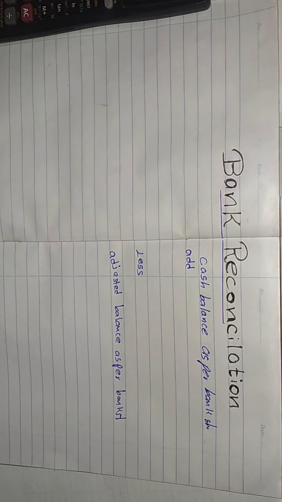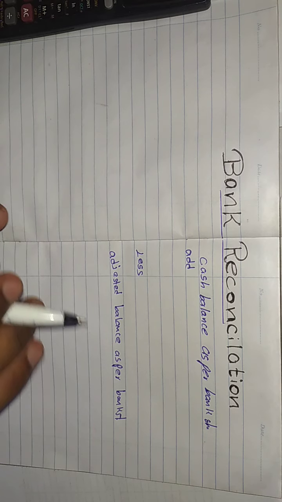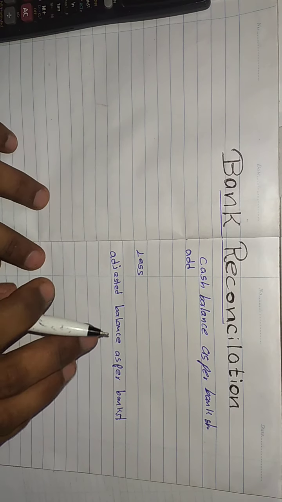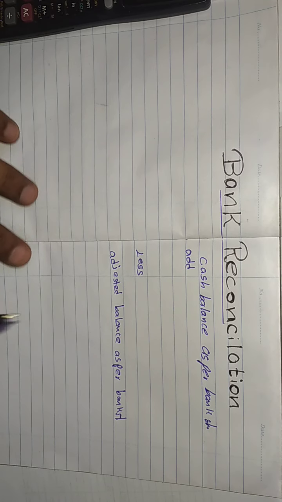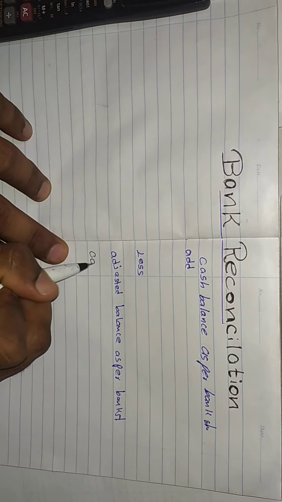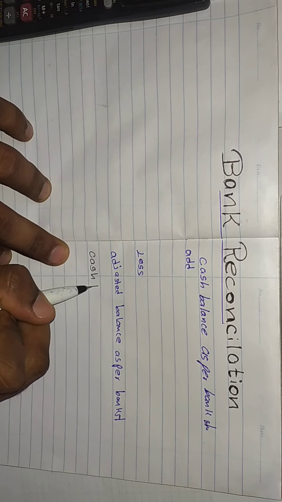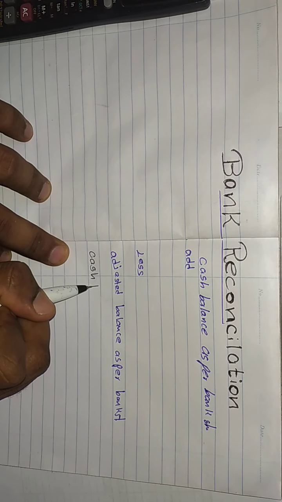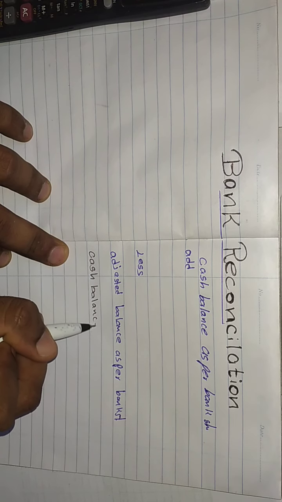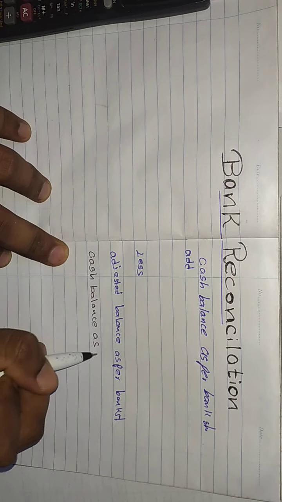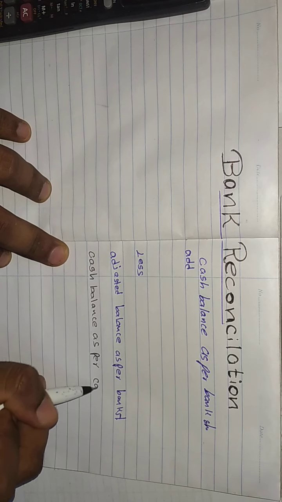Okay, and down below that we are going to continue, but we are going to do it for company books. So we have a cash book, we have a cash balance as per cash book.